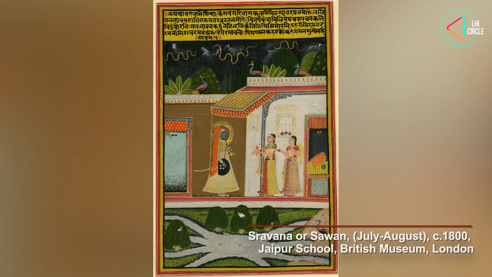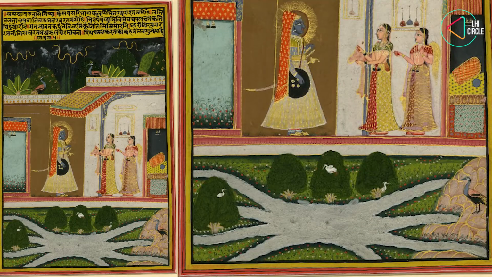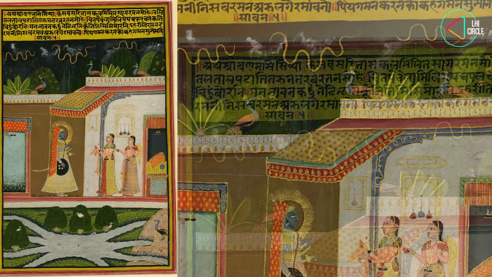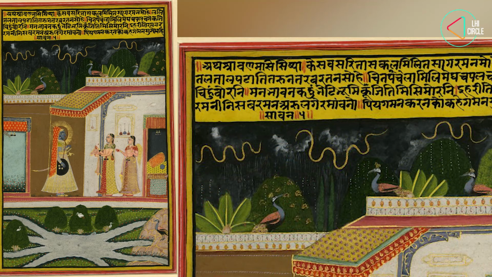The artist depicts an overflowing river in the foreground and has birds taking shelter in dense trees. The top register shows lightning and a heavy downpour with peacocks on the roof. The inscription on the top of the folio is a description of the season in verse.